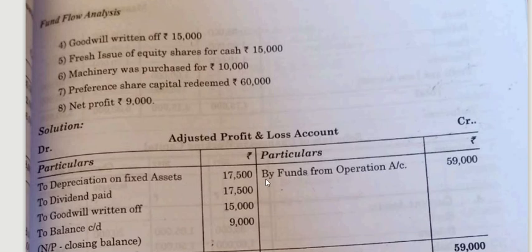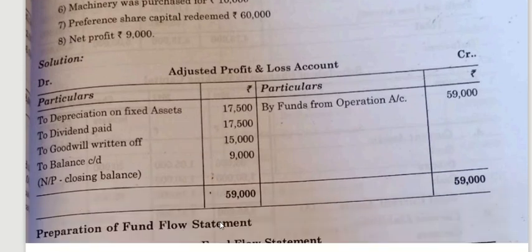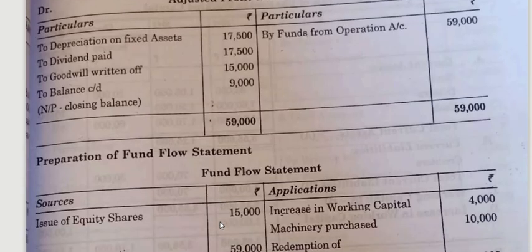So before that you can write it as by funds from operation. If you see 17,500 plus 17,500 plus 15,000 plus 9,000, which is 59,000, so that becomes your balancing figure. So to balance carried down is nothing but your net profit, which is 9,000. So your funds from operation is 59,000.